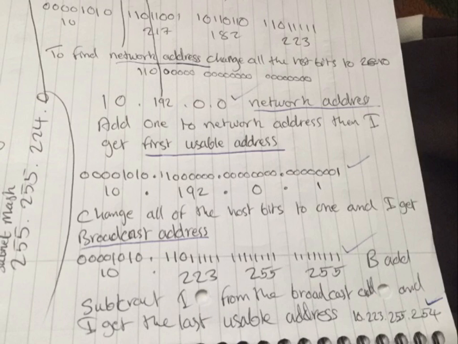So minus 2 takes away the network address. It cannot be a host address. The broadcast address cannot be a host address. And other than the network address and broadcast address, the remaining addresses are the host addresses.